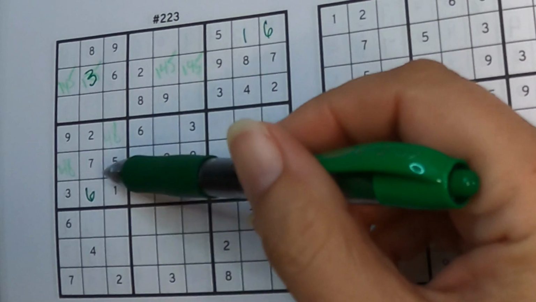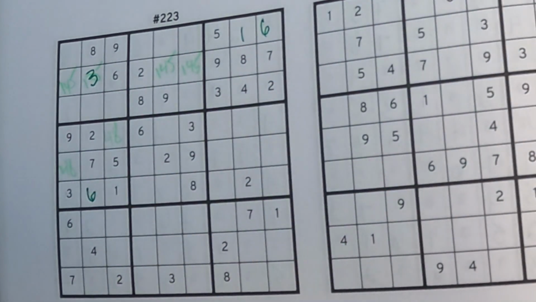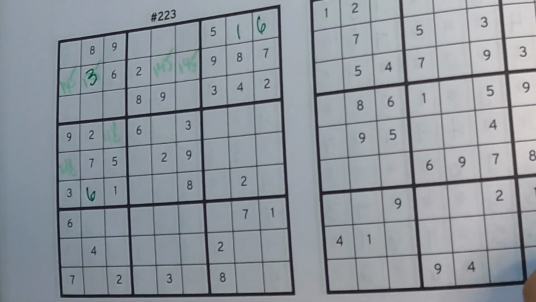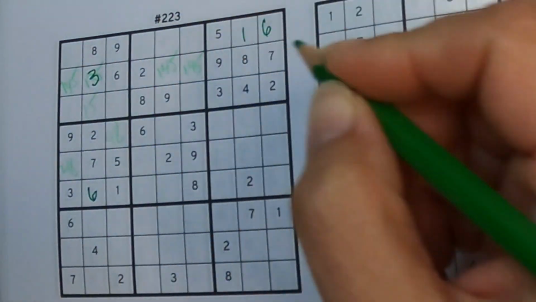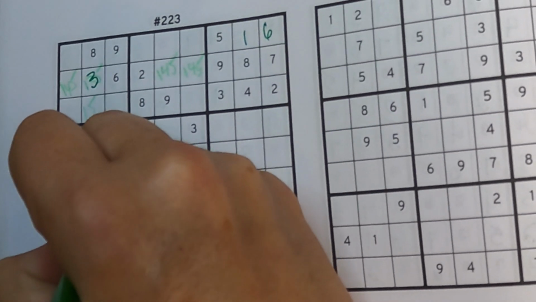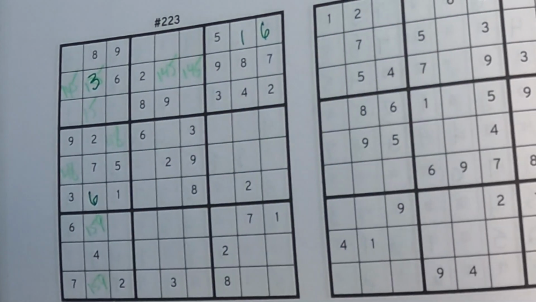If we look at this column now, we're missing 1, 5, and 9. We've got a 9 here, so 1, 5. No help here, 1, 5, 9, and no help here, 1, 5, 9.